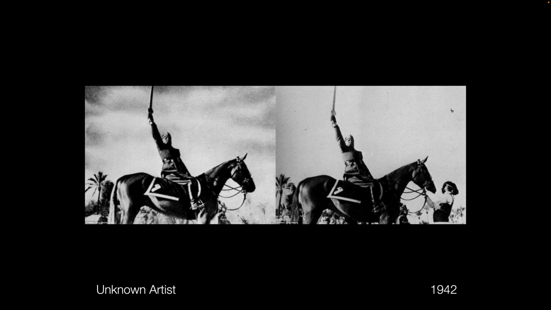Photo retouching and manipulation has been a part of altering photos throughout history. So this is Benito Mussolini riding a horse, and he's holding a sword above his head. You can see in the photo on the left, it's very majestic and powerful with those clouds in the sky and him sitting on the horse. But then you see on the right that there weren't clouds in the sky, and there was actually somebody standing there holding the horse to have it hold still so that they could take the photo. So you can see that the manipulation has always been present.